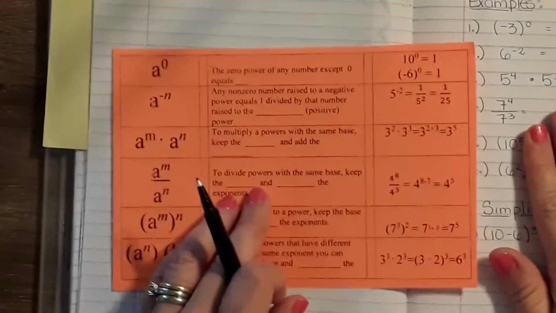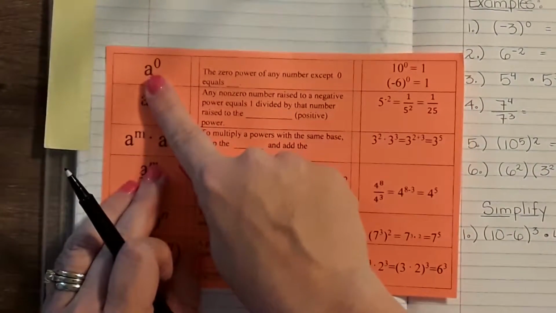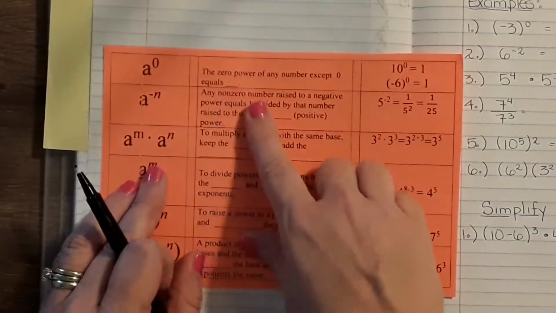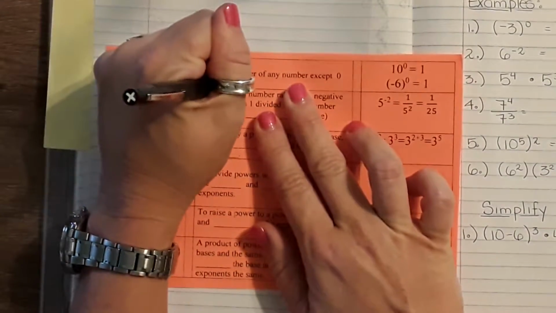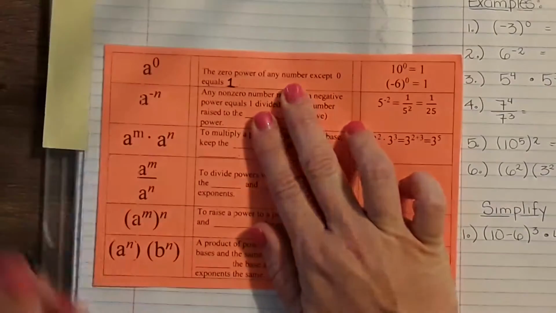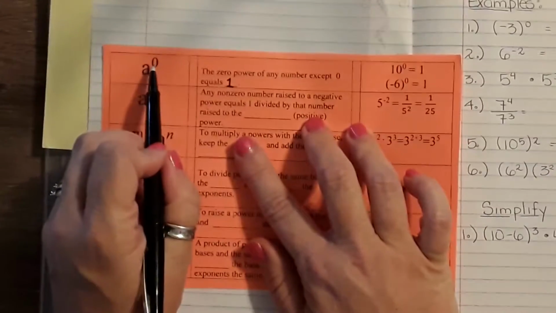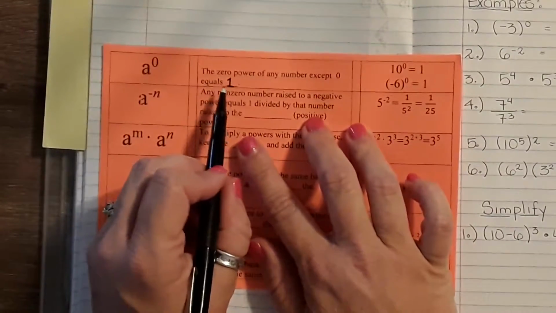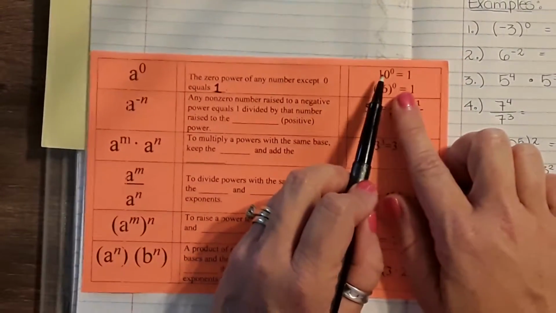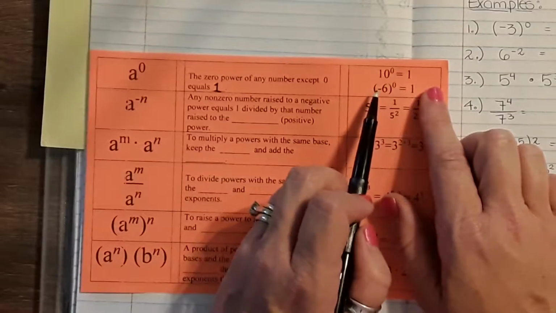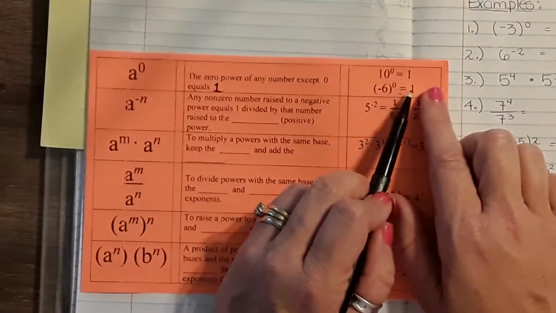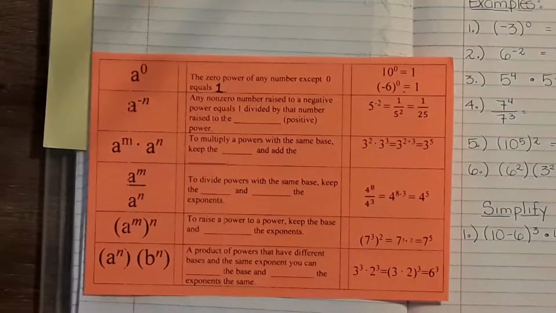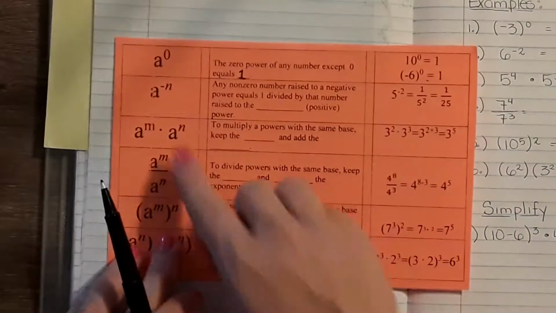All right, when I look at this, a to the 0, the 0 power of any number except for 0 equals 1. So anytime you have an exponent as 0, it's automatic that that number is 1. So our examples, 10 to the 0 power, again, is 1. Negative 6 to the 0 power is 1. Those are examples. So anytime you have a 0 exponent, it is automatically 1. Let's go to the next one.